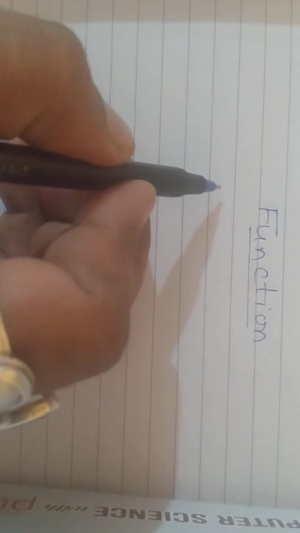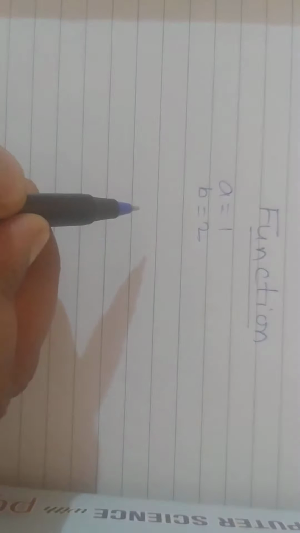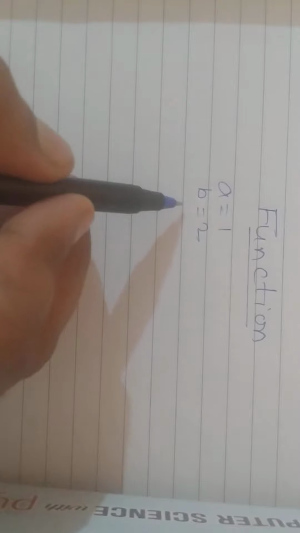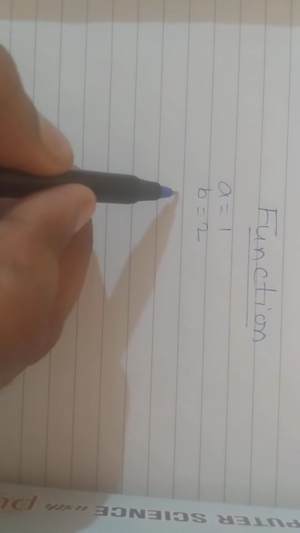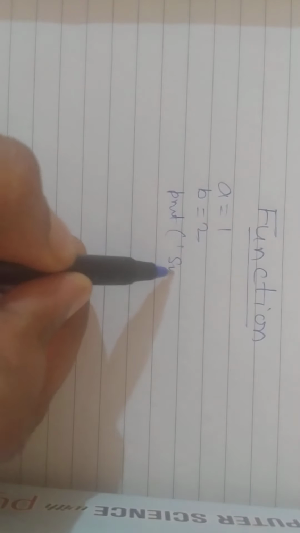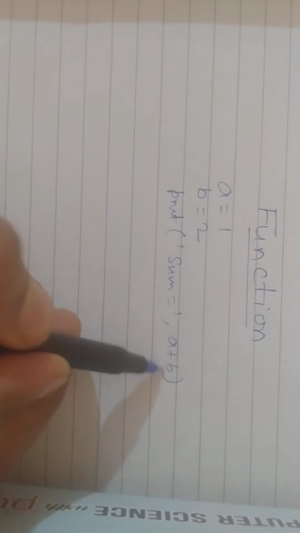Just take an example. Suppose we want to add or multiply two numbers, where a is equal to 1, b is equal to 2. If we want to just calculate the sum, then print sum is equal to a plus b.